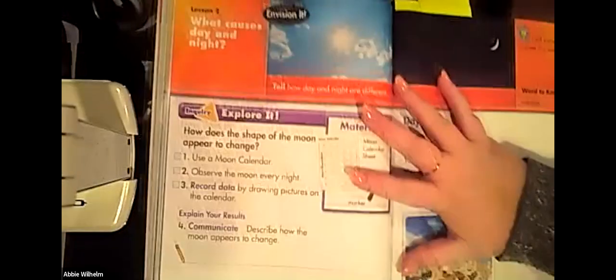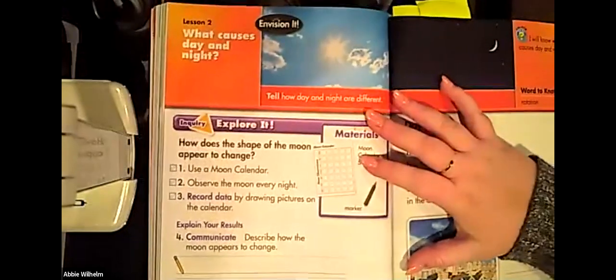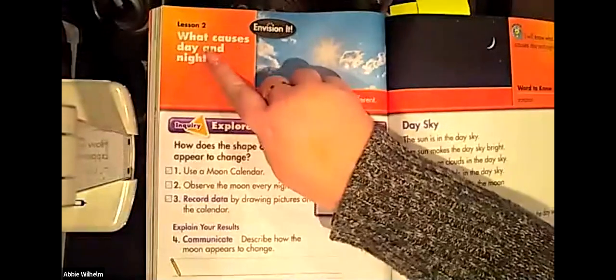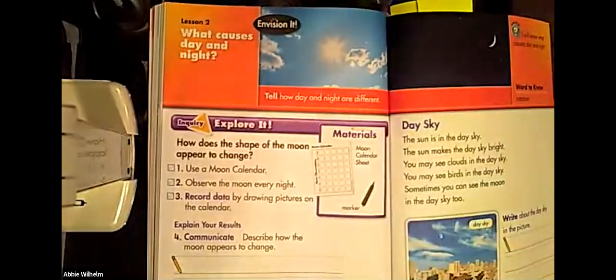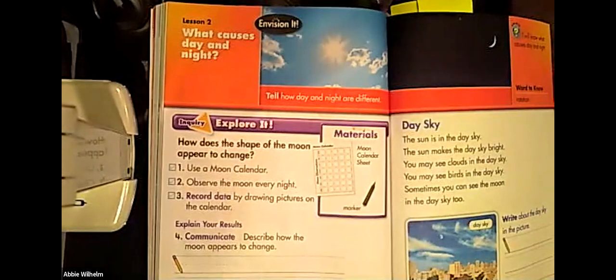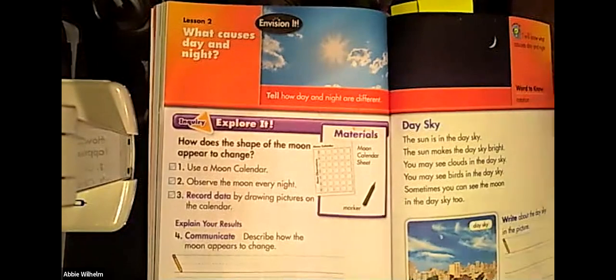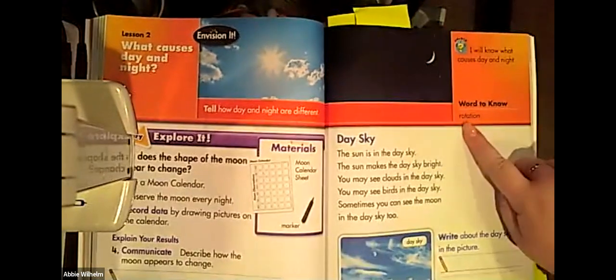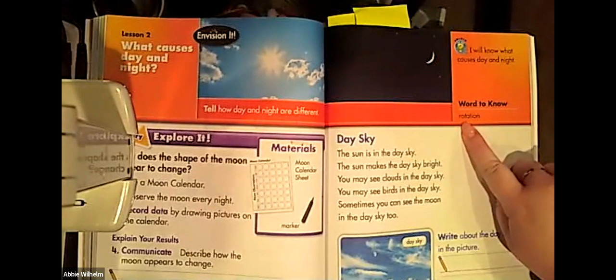So, today's science lesson is lesson number 2. What causes day and night? Now, we know we have day, and that's caused by the sun. And we have night, and when we have night, we normally see the moon. But we need to know exactly why that happens. By the end of the lesson, you should understand what causes day and night. And a word that I want you to look out for, first graders, is rotation. Say that with me. Rotation. One more time. Rotation. That's going to be an important one.